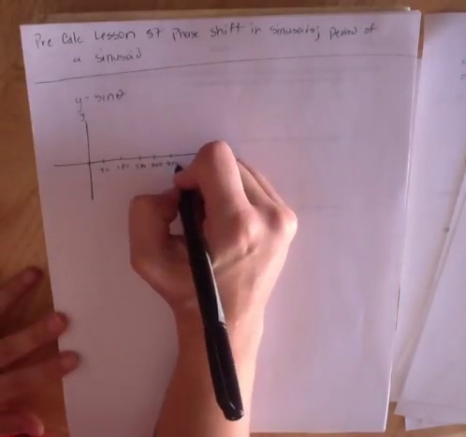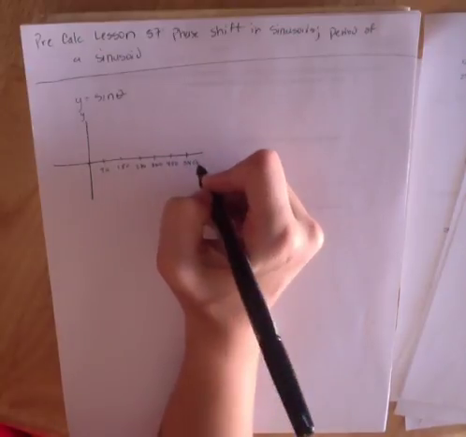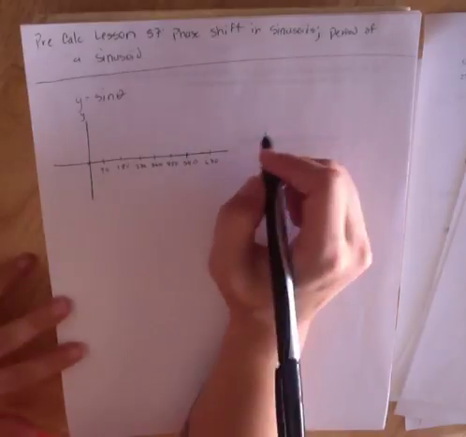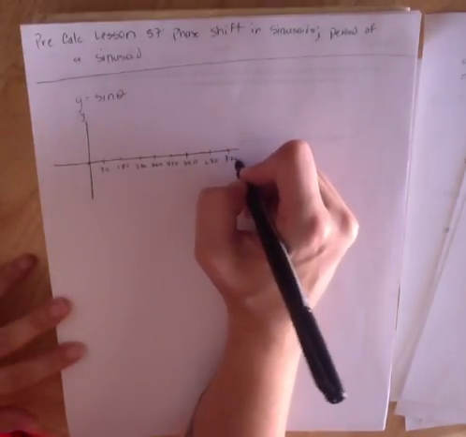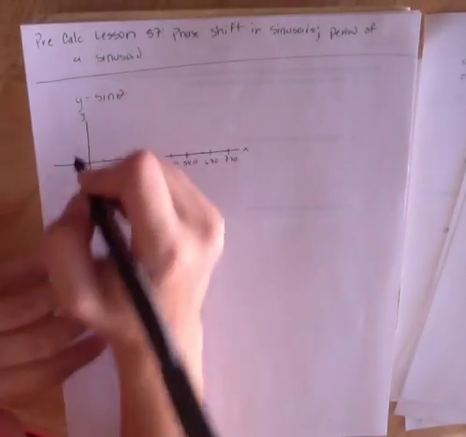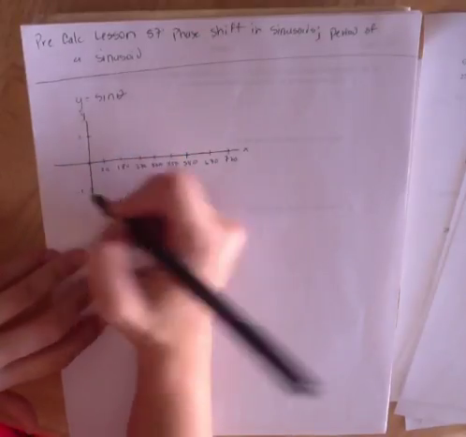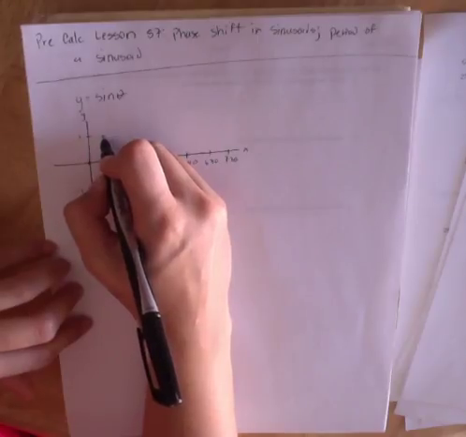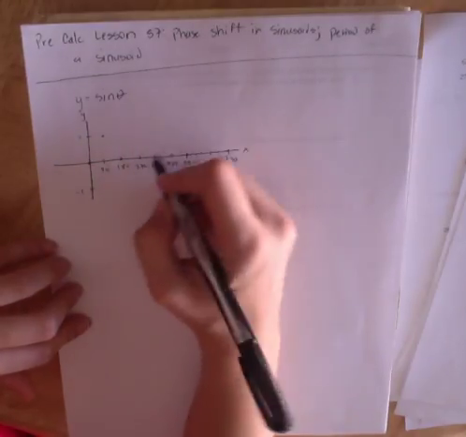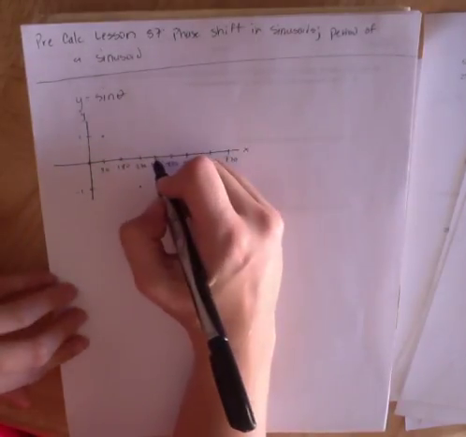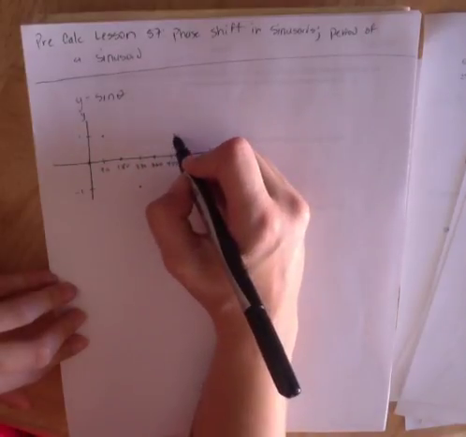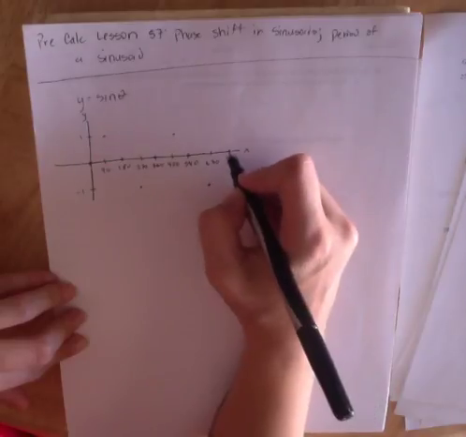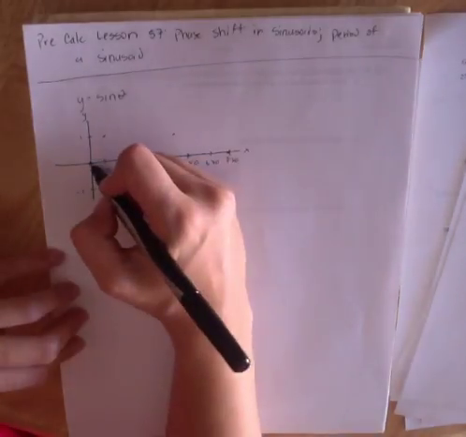So we'll have 450, 540, 630, and 720. And we know this is 1. This is negative 1. So sine of 0 is 0, sine of 90 is 1, sine of 180 is 0, sine of 270 is negative 1, sine of 360 is 0, sine of 450 is 1, sine of 540 is 0, sine of 630 is negative 1, sine of 720 is 0.